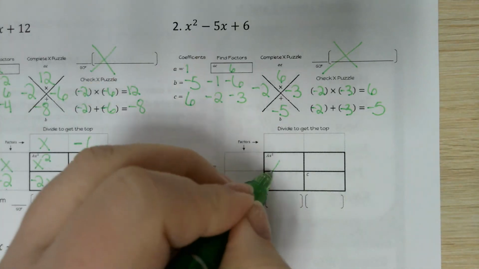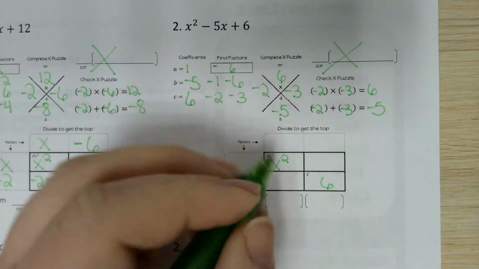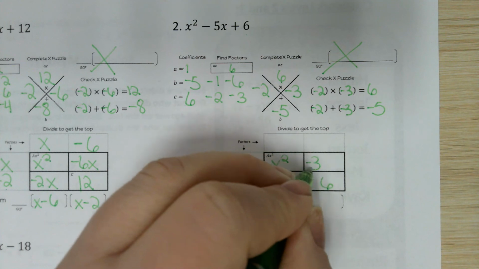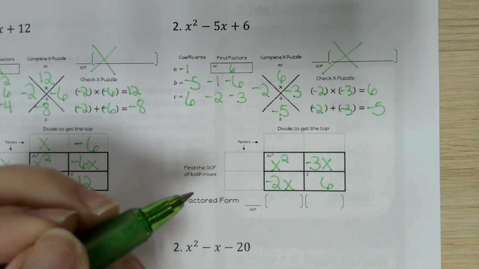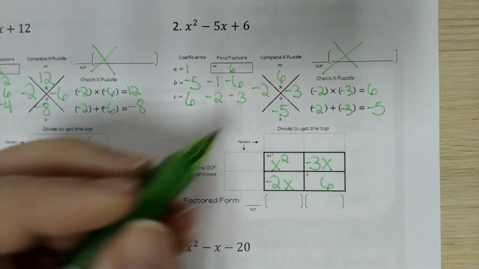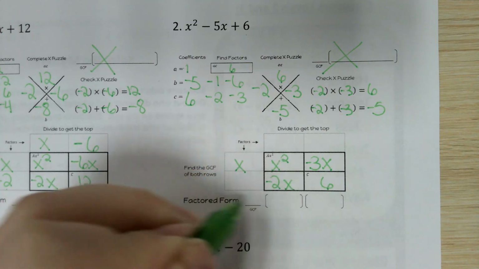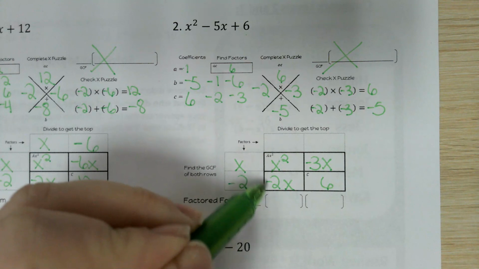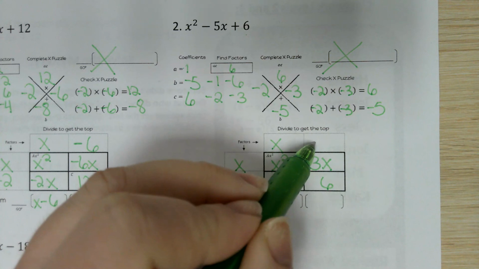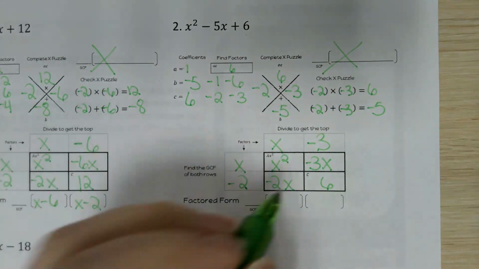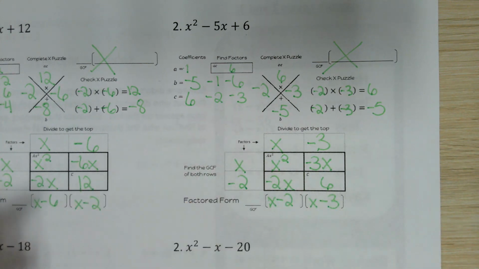First term goes in the first box. The last term goes in the last box. And then negative 2 and negative 3 will be in the remaining boxes with an x so that they add together to be the middle term. What can I take out of the top? X. Out of the bottom, negative 2. The left side, I can take an x, and the right side, I can take a negative 3. So x minus 2 and x minus 3 is my solution.